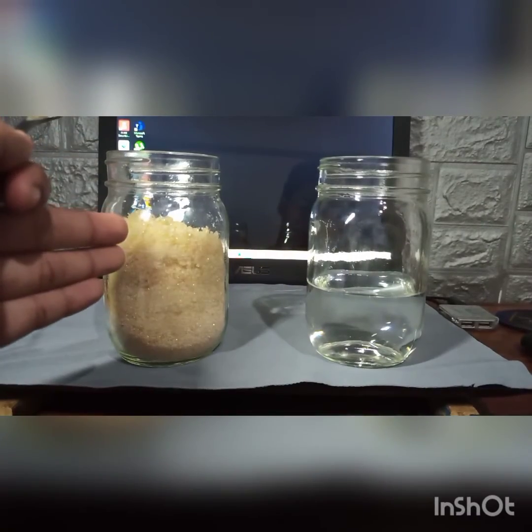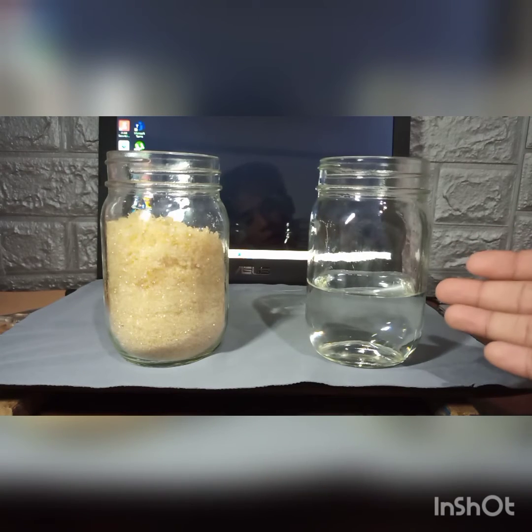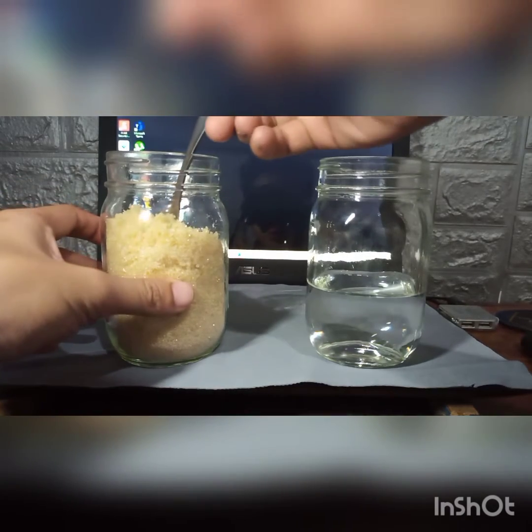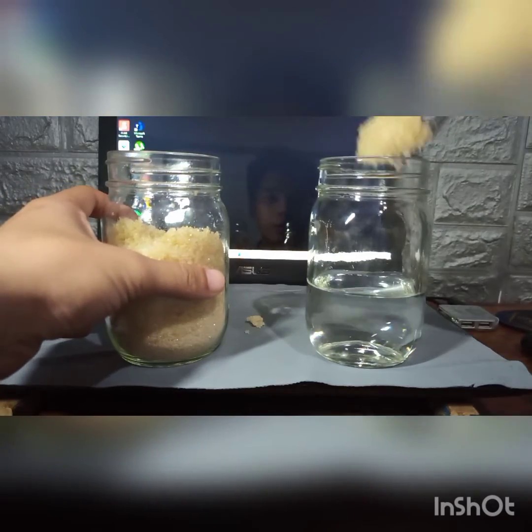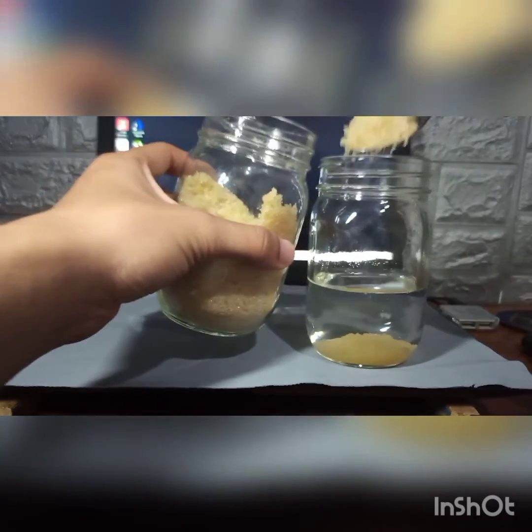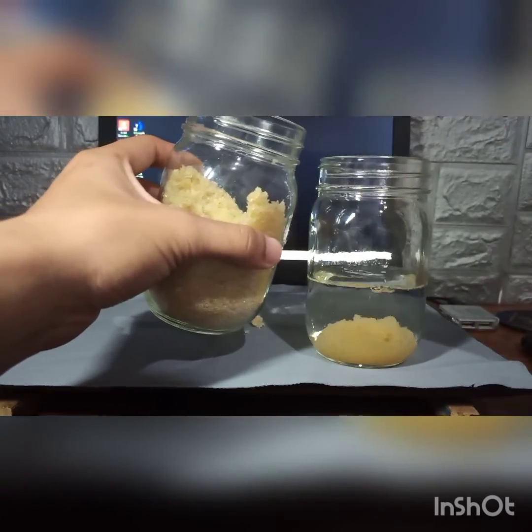I'm gonna give you the example of supersaturated. First, we need to have our solvent, and that is our sugar, and solution for the water. Let's go. So we have here our sugar for our solvent and water for our solution. So step 1, we need to put our solvent to our solution. To achieve the supersaturated solution, we need to put double the amount of our solvent to our solution.